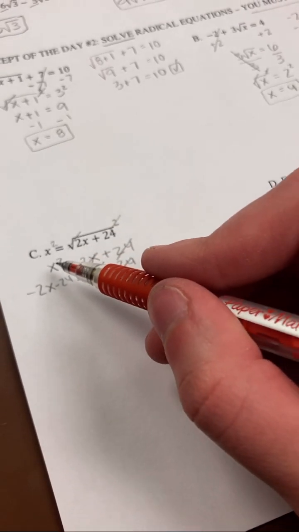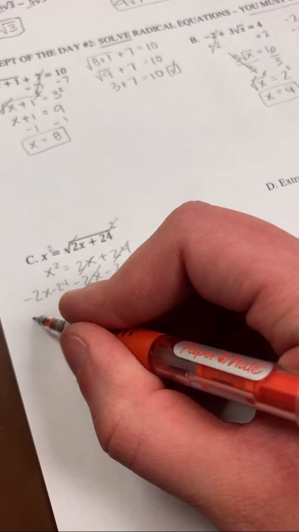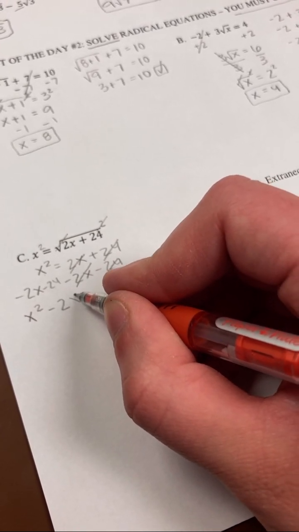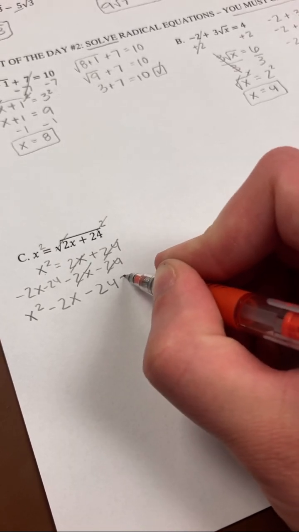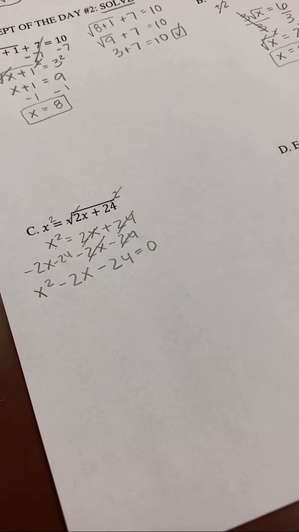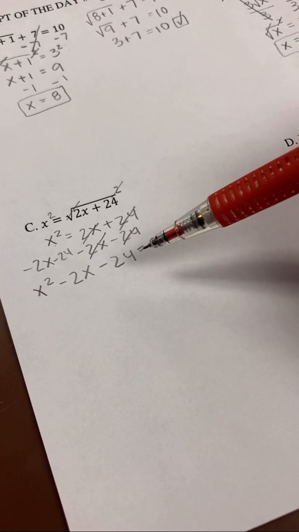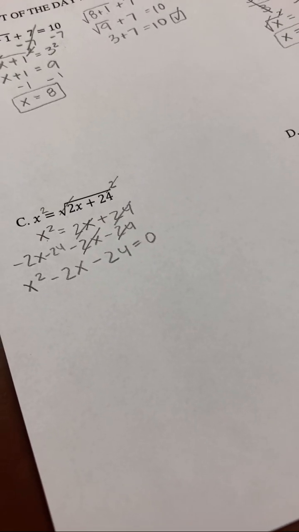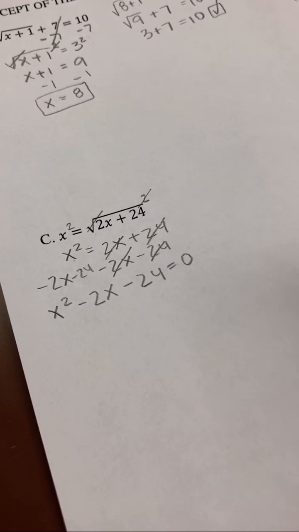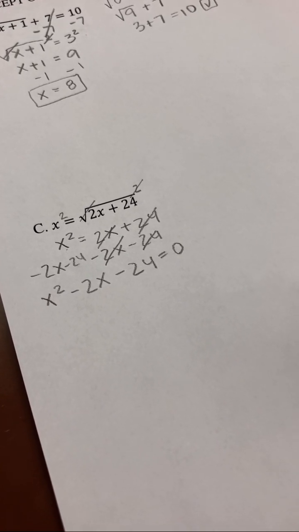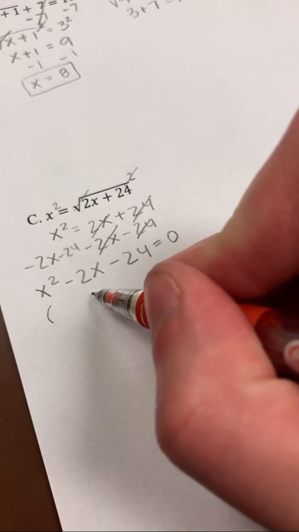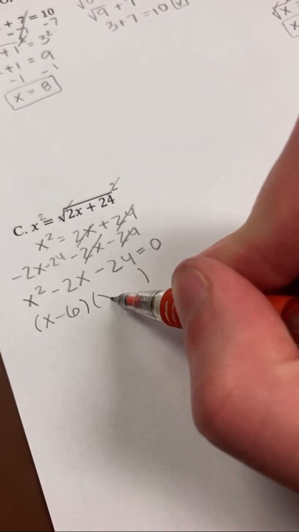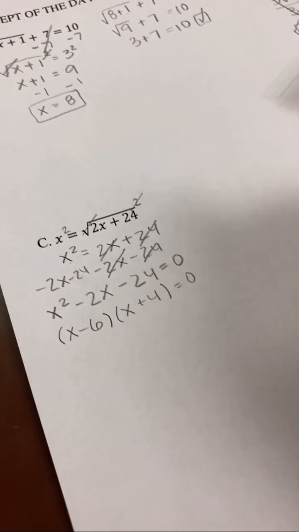Okay, now I'm going to write this in descending order. X squared comes first. Then I got my minus 2x minus 24 equals 0. Now, this is when you got to ask yourself, how did we solve these in chapter 7? I find factors of negative 24 that are going to add up to negative 2. And let's see, we got negative 6 and positive 4. So I'm going to break up my 2 bubbles. X minus 6, x plus 4 equals 0.